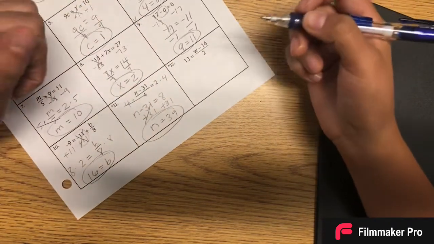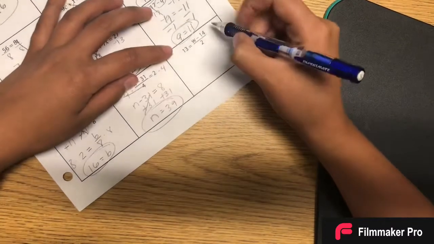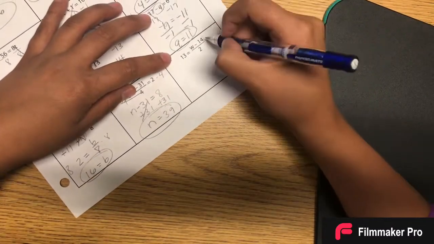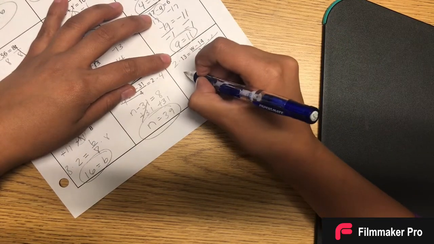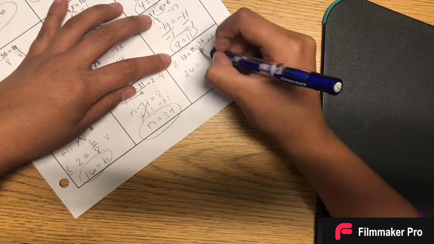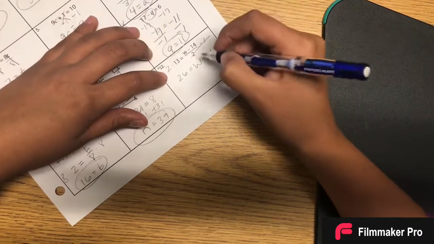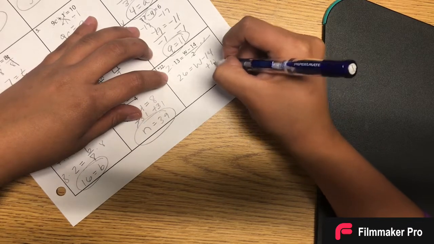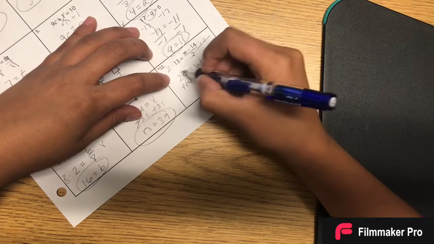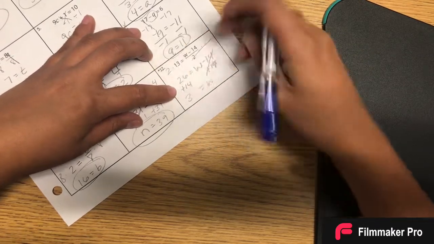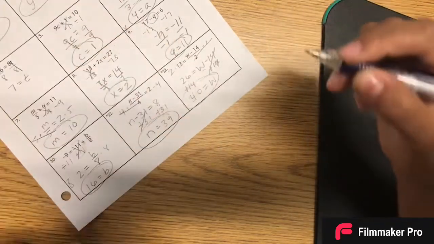Number 12 is just like number 11. Before I can add 14, because of that dividing by 2, I need to do the inverse of dividing by 2 and multiply by 2 first, where those 2's cancel. 2 times 13 is 26. And now I have w minus 14, where now that I have subtraction, the inverse of subtracting is to add 14, so that those 14's cancel. And 26 plus 14 is actually 40. And that's my final answer. So it's just a mixture there.